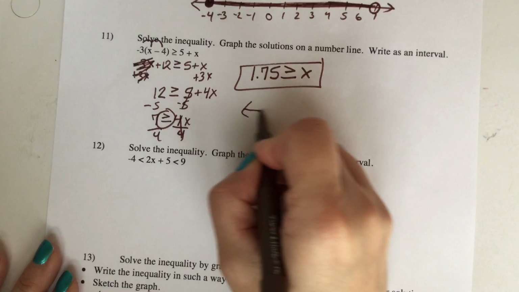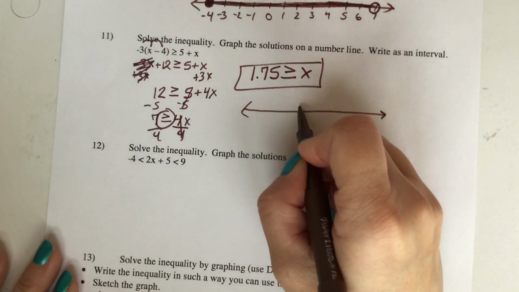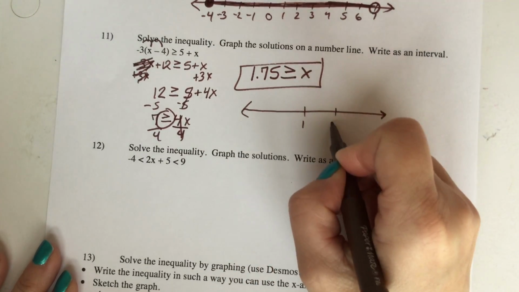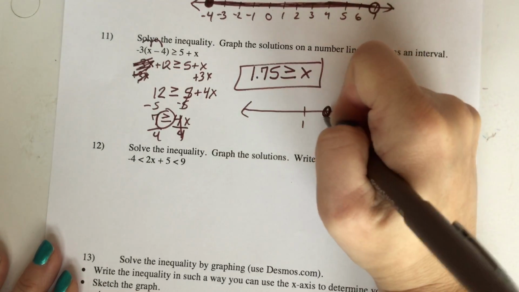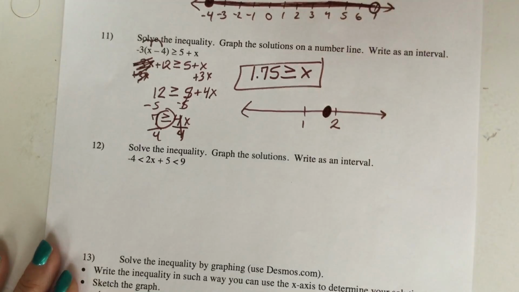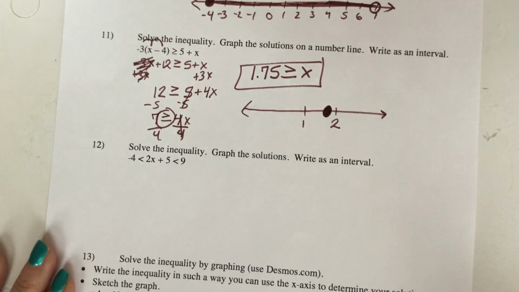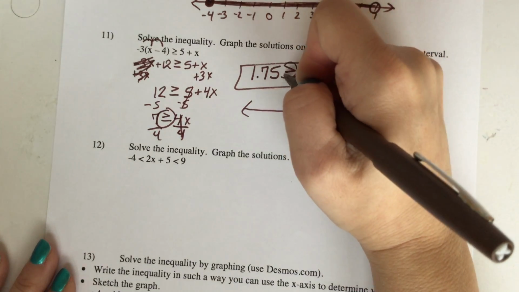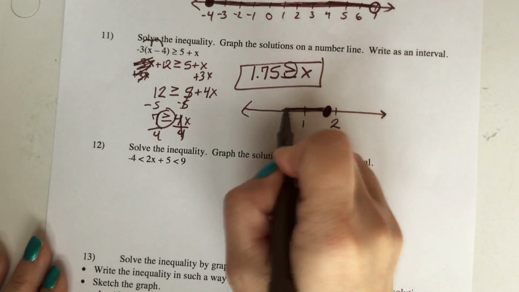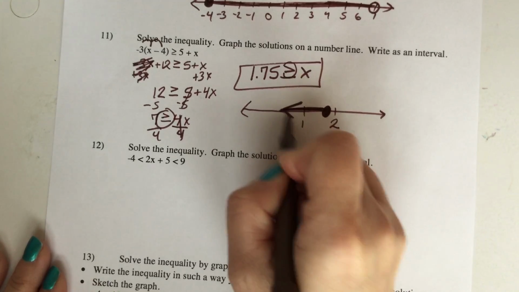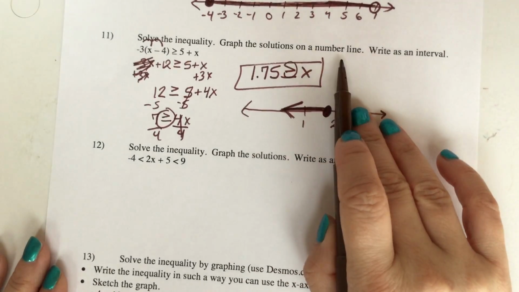Now you graph the solution on a number line. So I have 1.75. That's in between 1 and 2. This is an indicator of a filled in circle. So I have a filled in circle in between 1 and 2. If I look and see what the symbol is doing to the letter, it's not eating the letter. That means that we're looking at smaller values, so I shade to the left. So we graphed it on a number line.